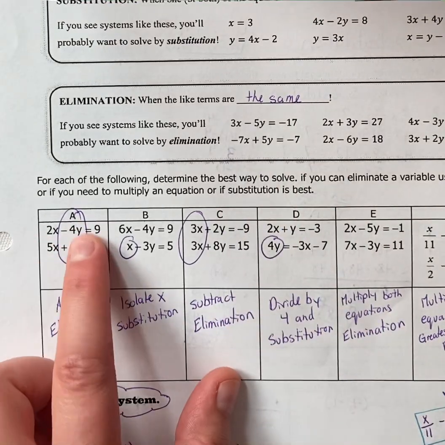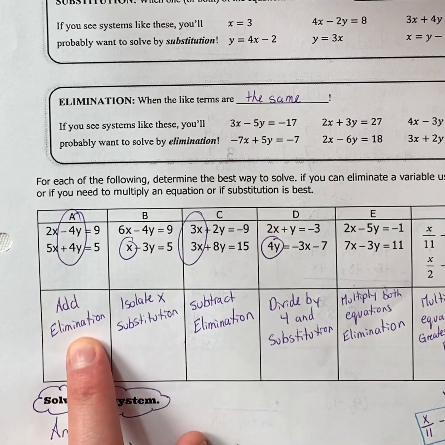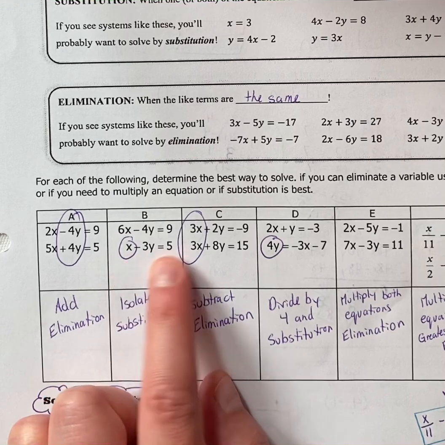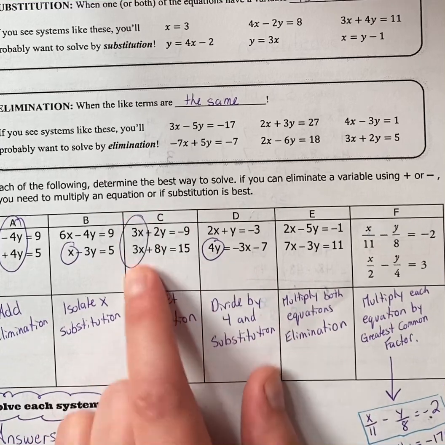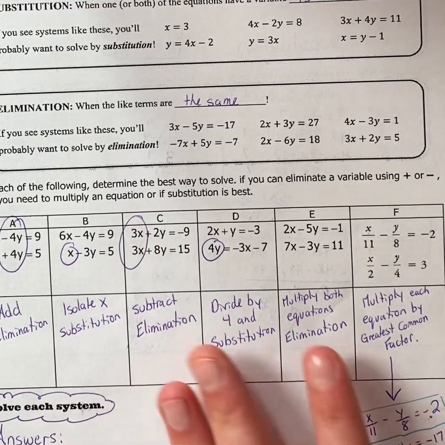So in this case, I'm going to add them together because a negative plus a positive is going to give me 0. And if I'm adding, I'm going to use elimination. Here, I can isolate x really fast, so I'm going to use substitution. Here, it's already lined up for me. They're both positive, so I want to subtract, and then I can use elimination.